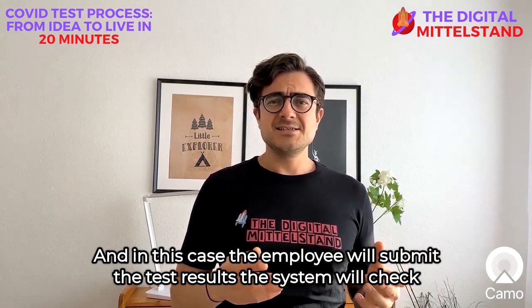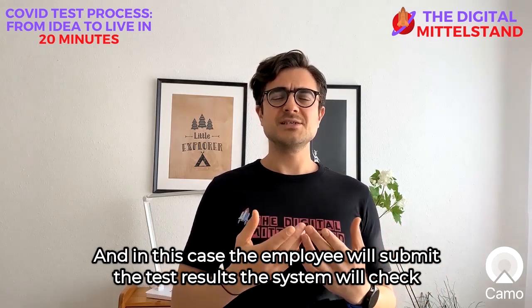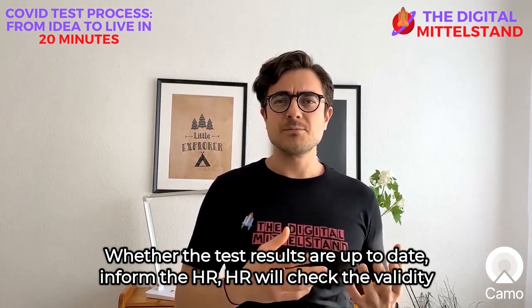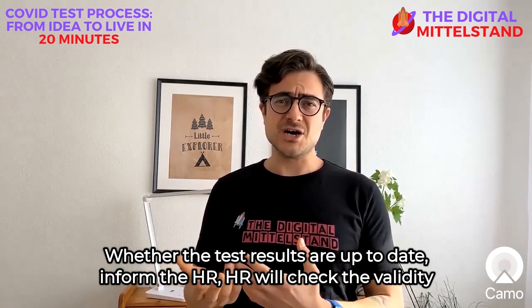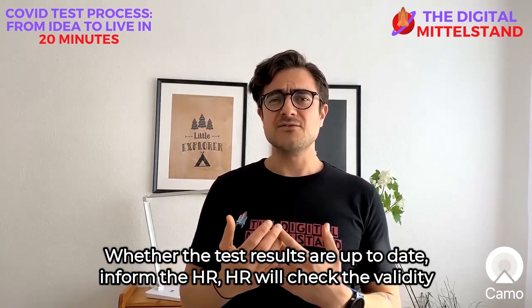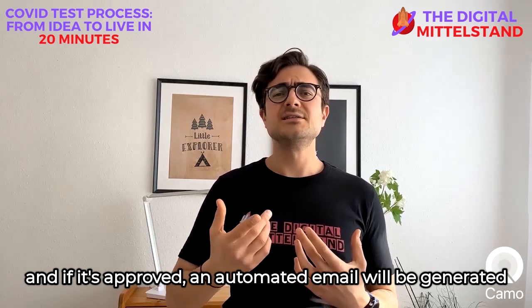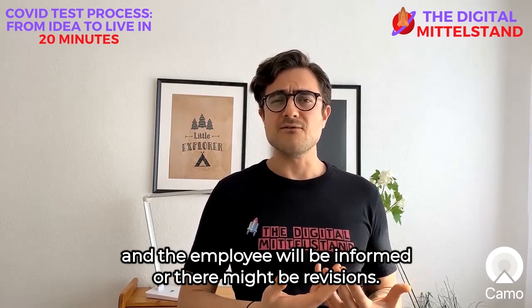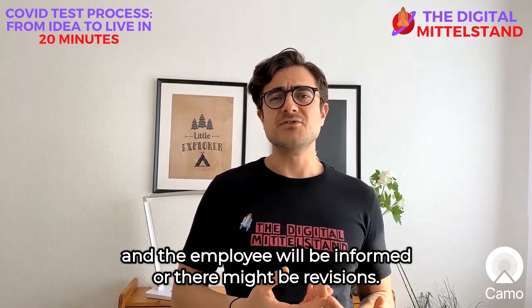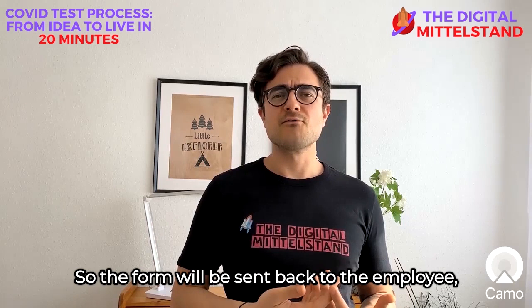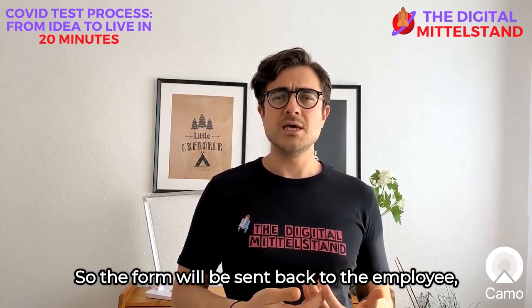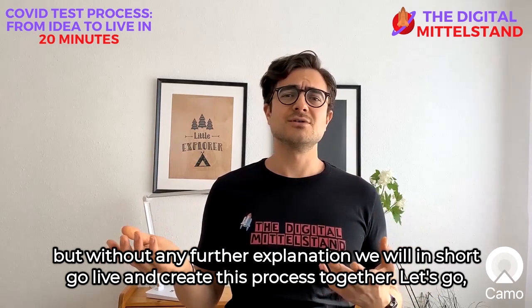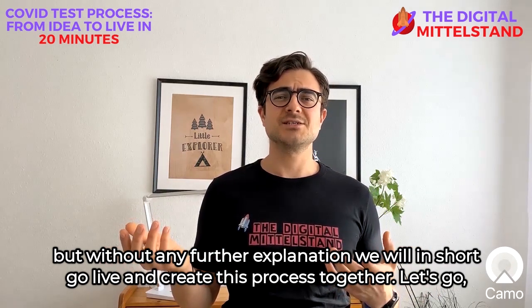And in this case, the employee will submit the test results. The system will check whether the test results are up to date, inform the HR. HR will check the validity, and if it's approved, an automated email will be generated and the employee will be informed, or there might be revisions, so the form will be sent back to the employee. But without any further explanation, we will in short go live and create this process together.